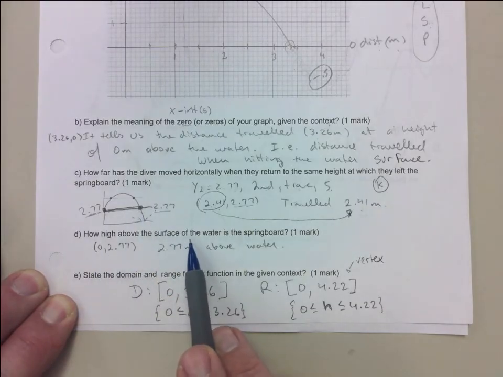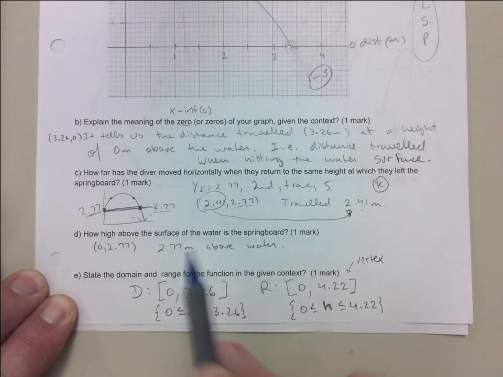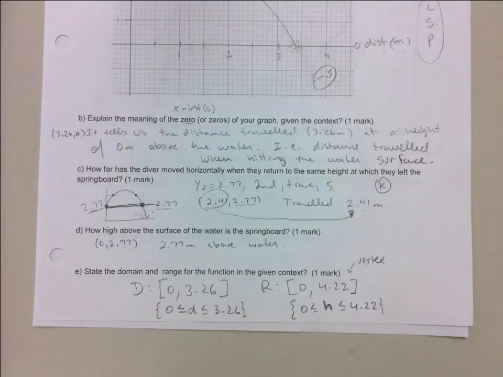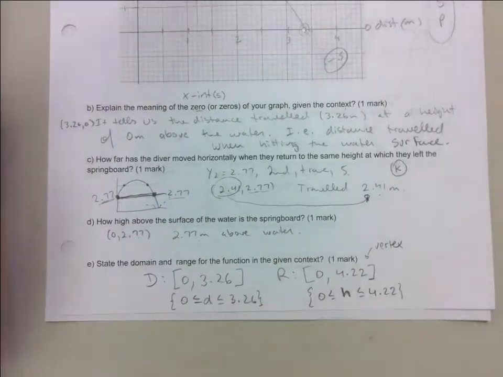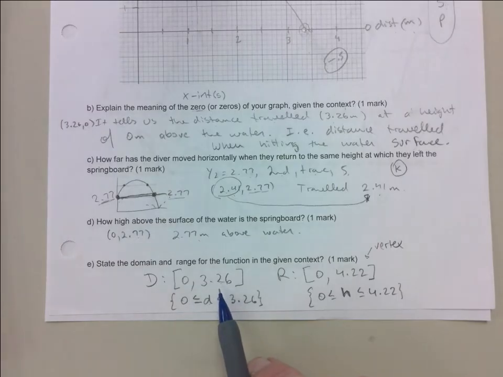How high above the surface of the water is the springboard? Duh, it's the y-intercept, right? 2.77. So in this case, the context would give us that. Okay. And then domain and range. We're assuming that horizontally, it's from 0, from the springboard, to 3.26 meters horizontally by the time you hit the water. Or for range, you go 0, because that's the surface of the water, all the way to the highest point, which is 4.22. So that is given to me by the vertex.